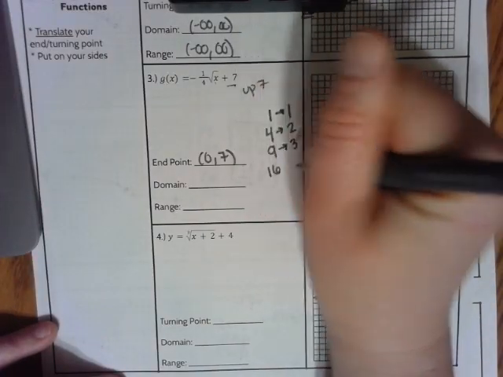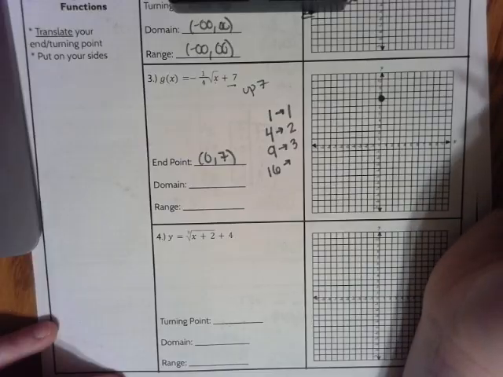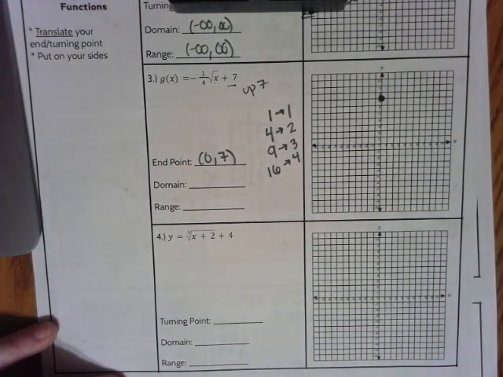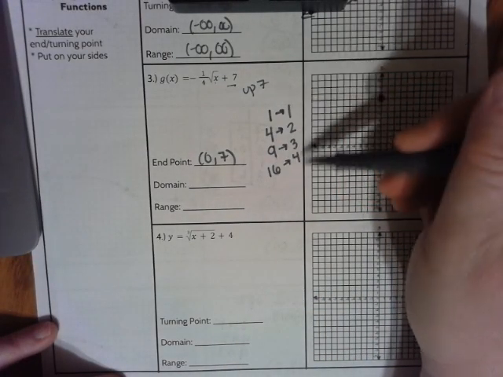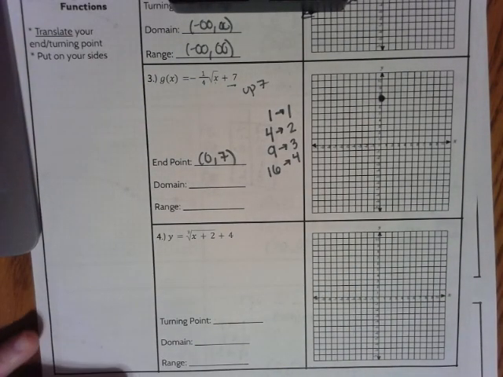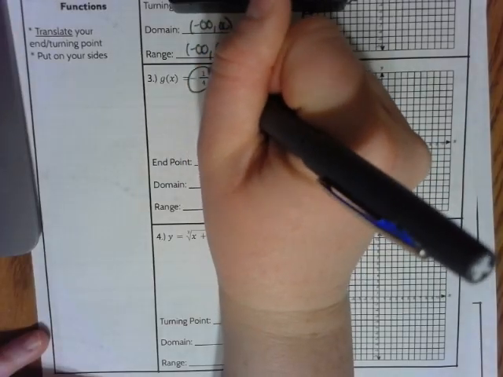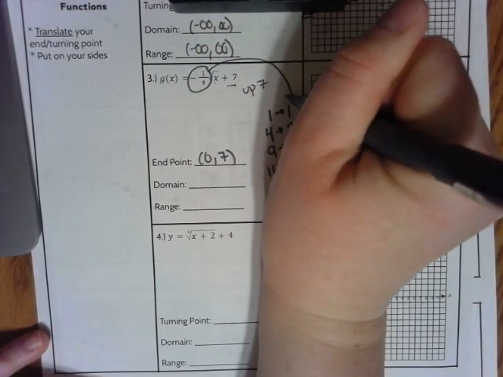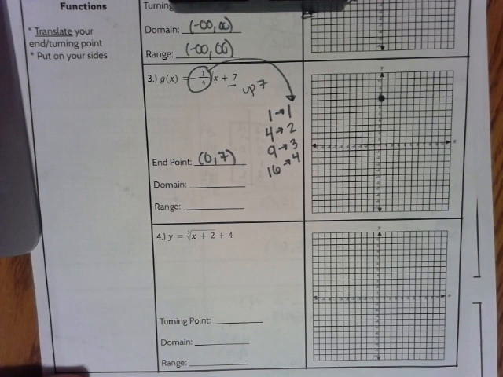It's 16. The square root of 16 is 4. So whatever you plug in, you just take the square root of it because it's the square root function. After you have your pattern, you look at the front. Anytime you have anything in front, it always just multiplies the second part of your pattern.